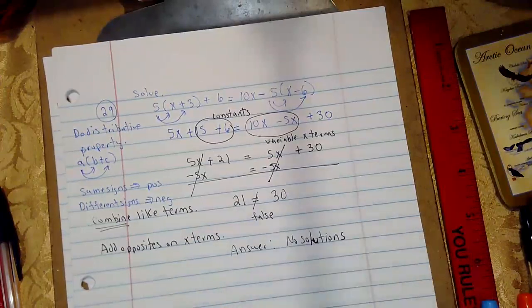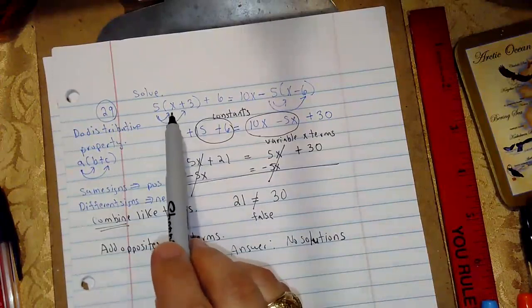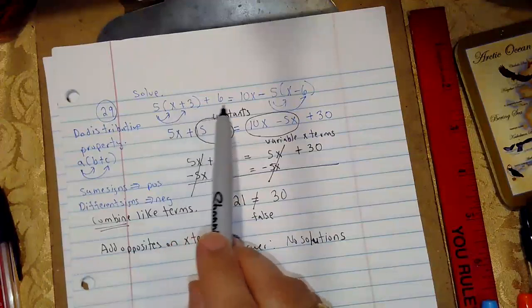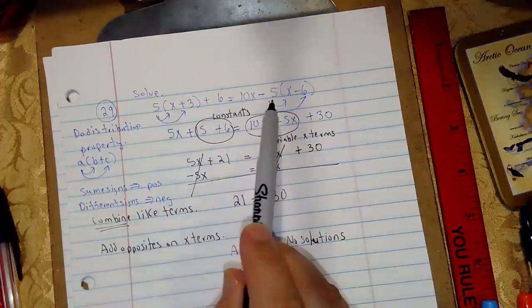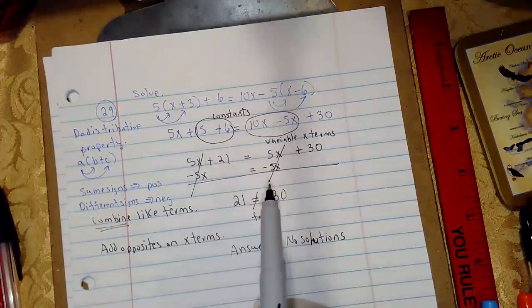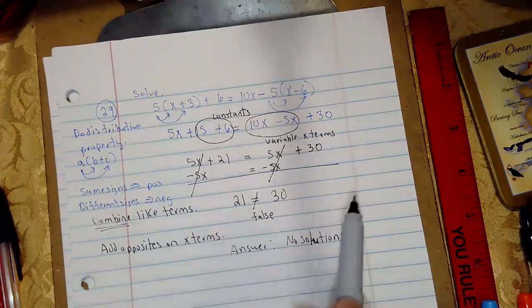Okay, so which is pretty amazing because of all the real numbers in the world, we're not able to find any number, any fraction, any decimal, any negative number, any positive number. There's just no number we can plug in here and here, everywhere you have an x, so that the left side equals the right side. So that's pretty powerful to develop that. And so there's just no solution.